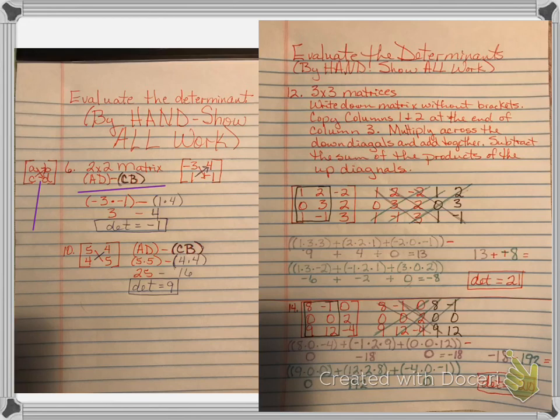All right, then we drew in our diagonals. Okay, 1 there, we had 1 there, we had 1 there. Okay, so that was 1 times 3 times 3, and 2 times 2 times 1, and 2 times 0 times -1. That gave us 9 plus 4 plus 0, which was 13.